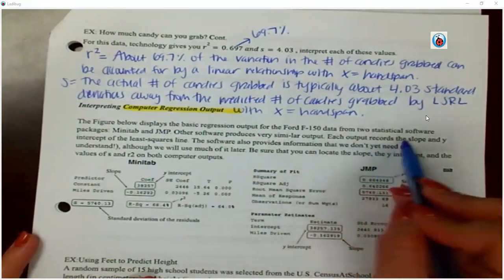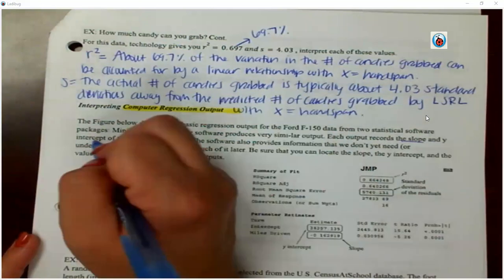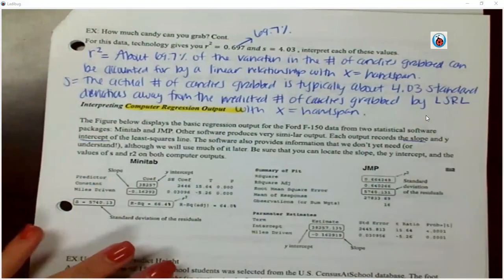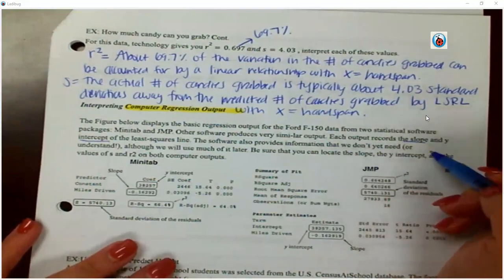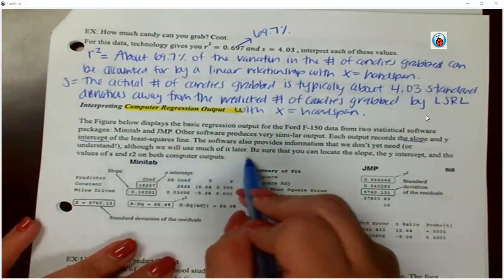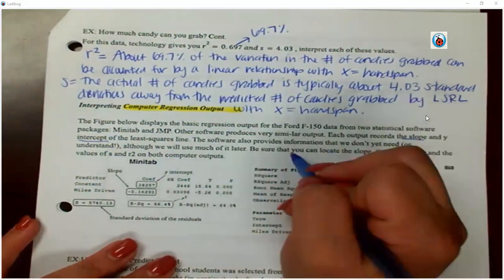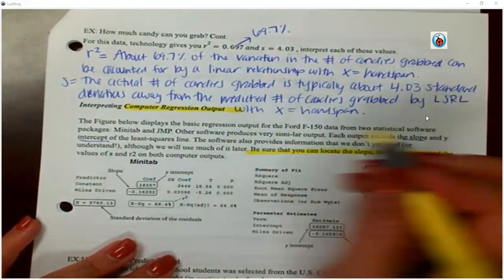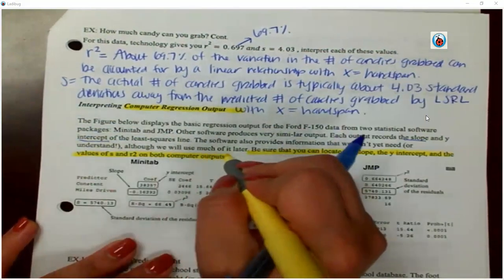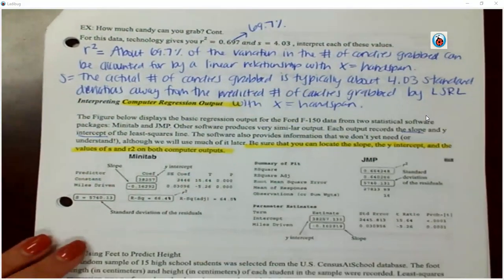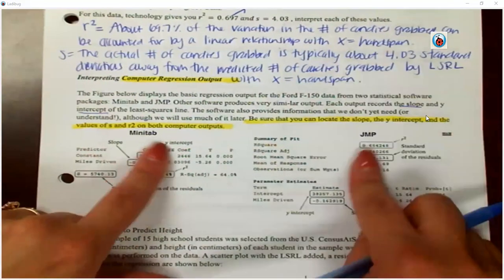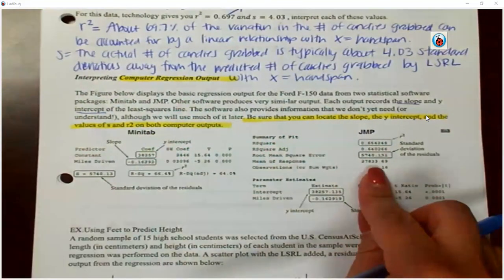Each output records the slope and the y-intercept of the least square regression line. The software also provides information that we do not yet need or understand, although we will use much of it later. Be sure you can locate the slope, the y-intercept, and the values S and R squared on both computer outputs. So you have two different types here. You have Minitab and JMP, which are the more common ones that you are going to see.